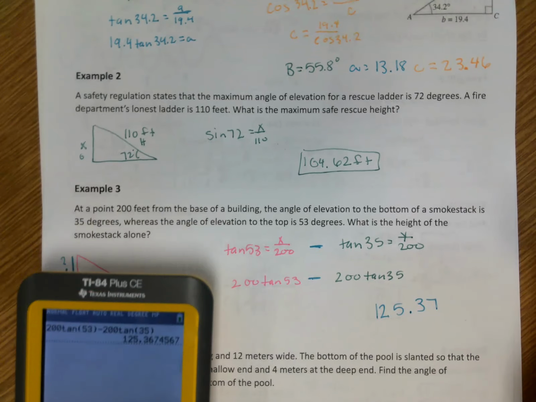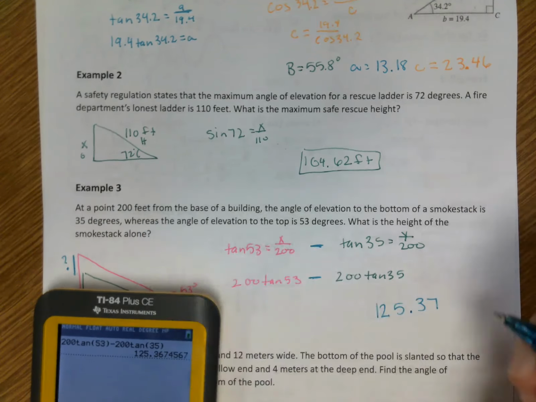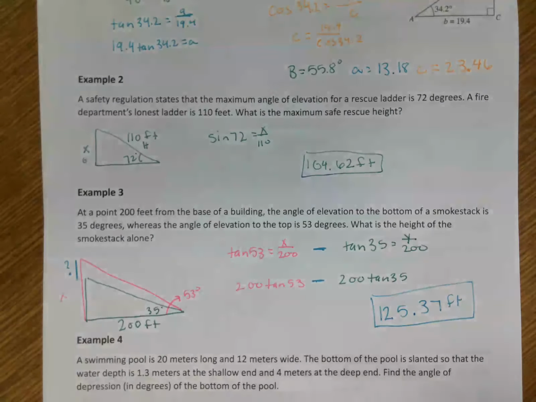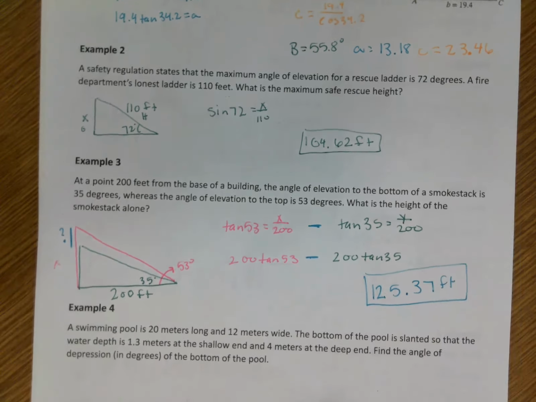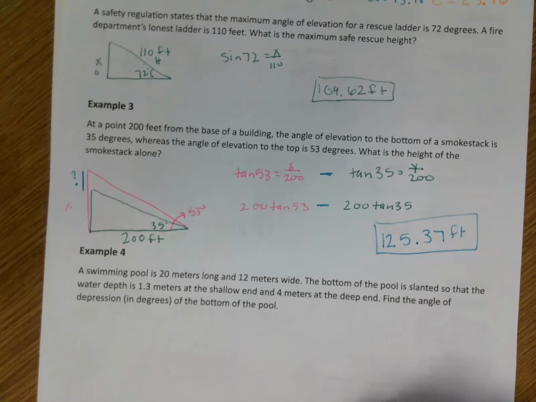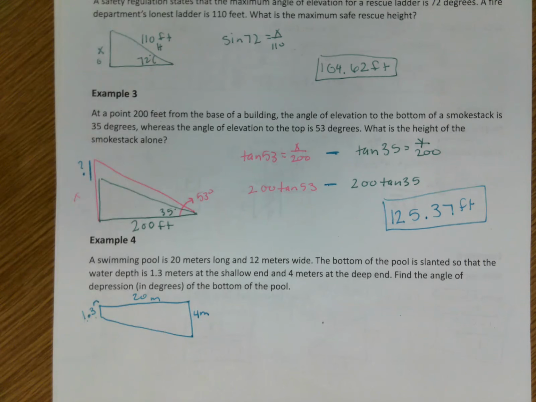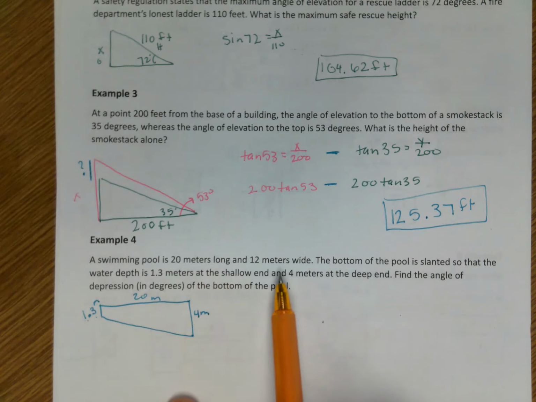If I look, how far away did I walk? 125.37 feet. That's the smokestack. Question 4, again, I want you to try to set up the picture before I do. So pause and try to set up the picture. So this is kind of like what my picture looks like so far. It's going to be 20 meters long, 12 meters wide.